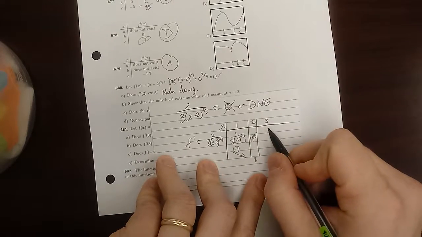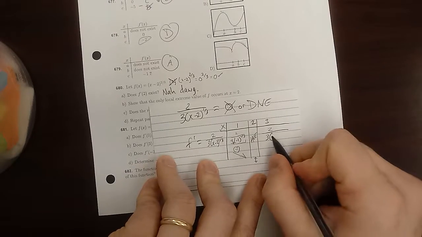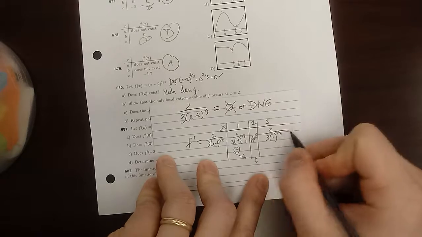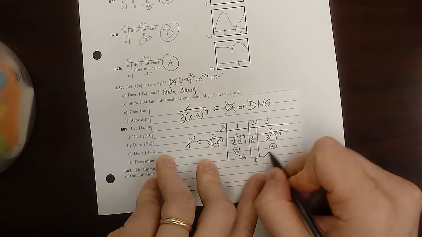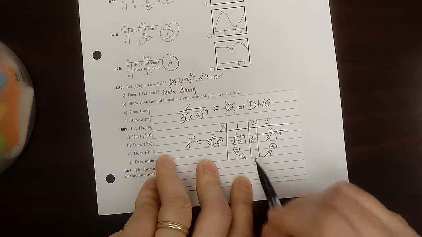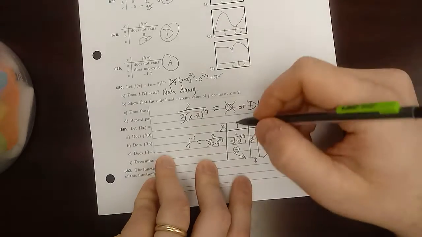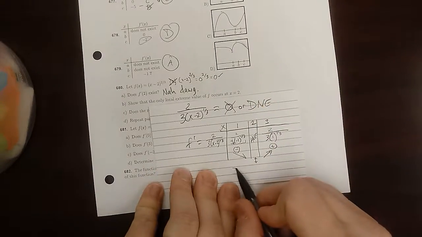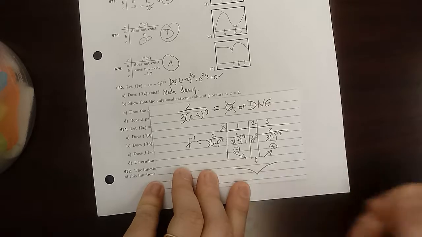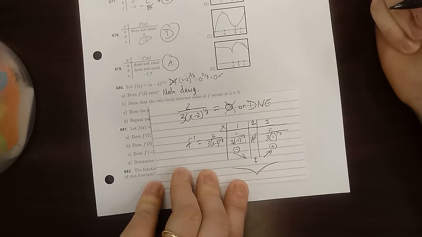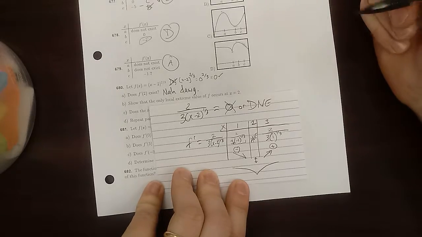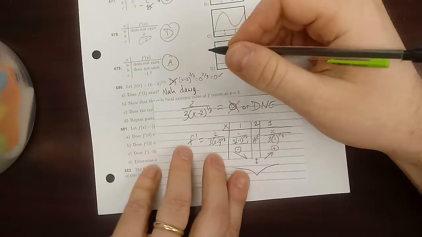If I plug in 3, I get 1 in here, so now I get a positive. So it goes down, and then it goes up, something like that. And okay, so that'd be an extreme value.